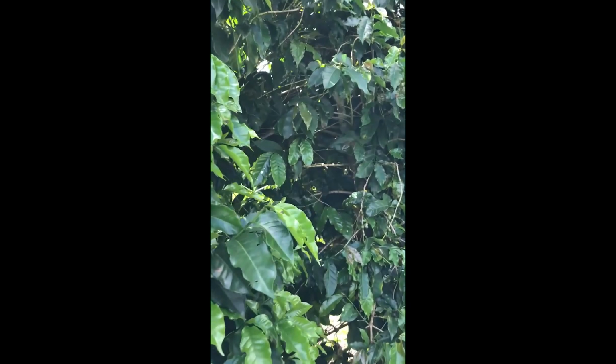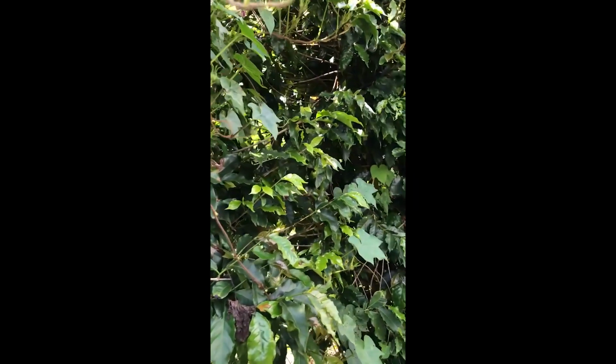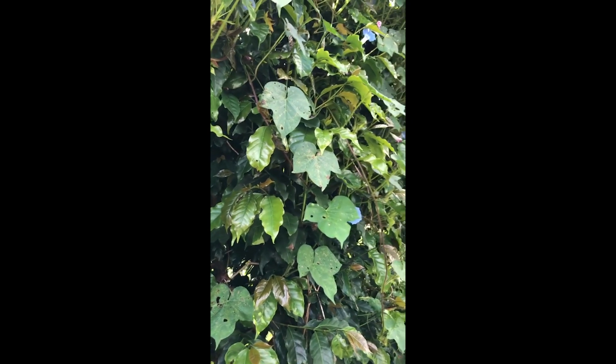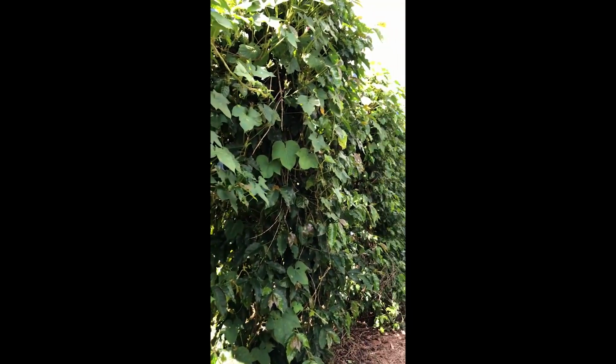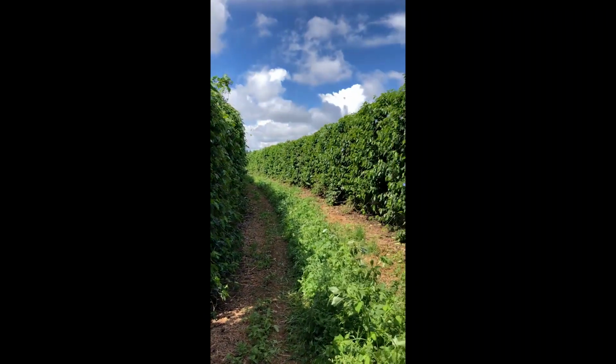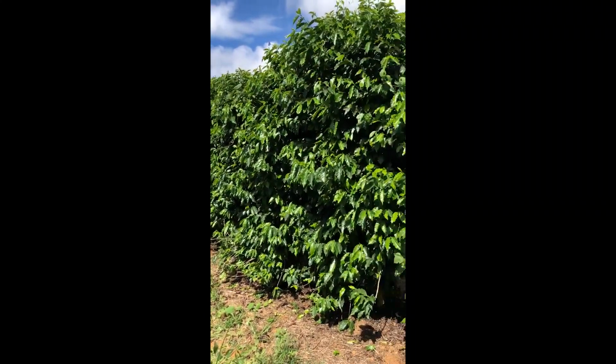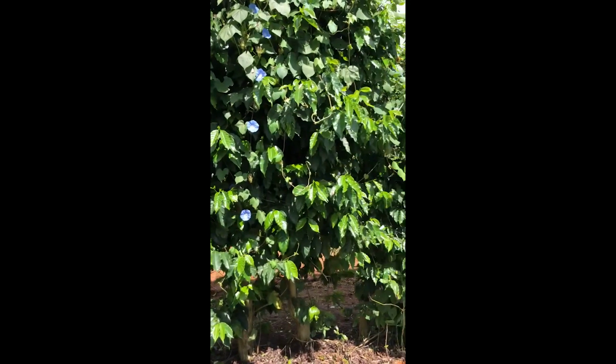So this farm is 1,000 meters, and they had temperatures of 37 degrees Celsius, so it was super hot, and that's why they didn't get the vegetative growth after skeletonizing it, and therefore the 2022-23 crop is now compromised. It's short by about 4 nodes.